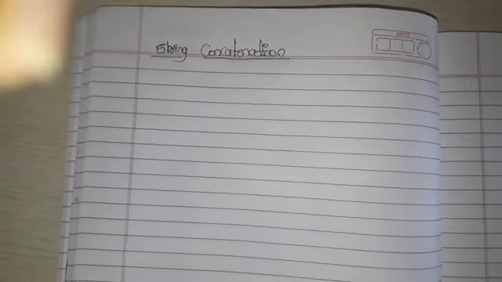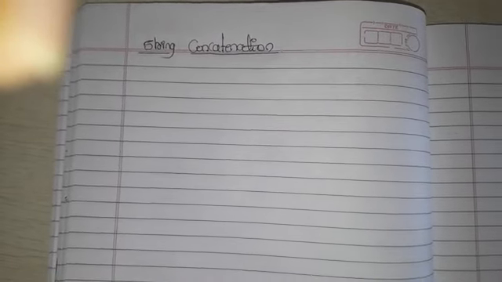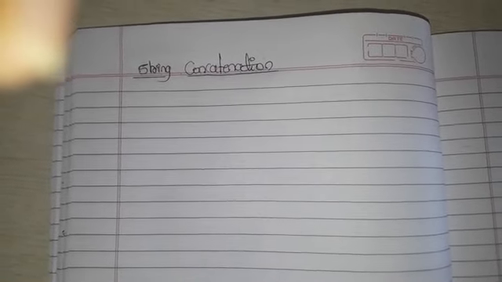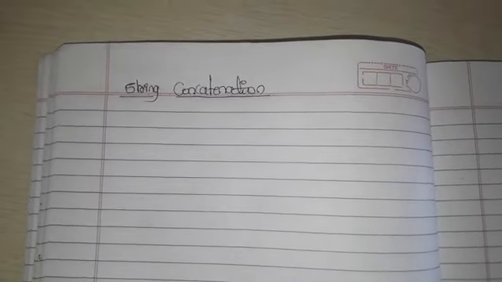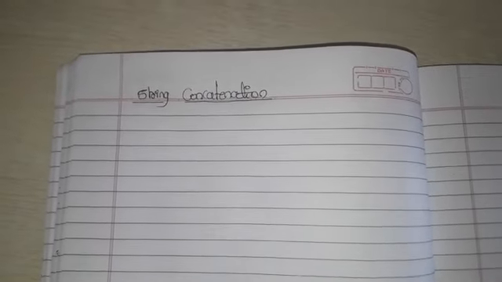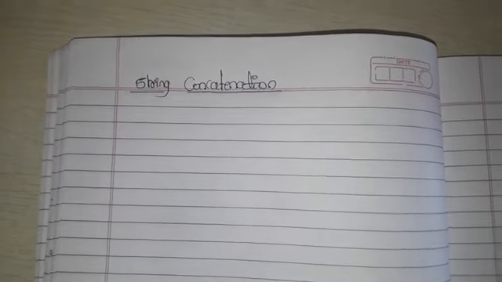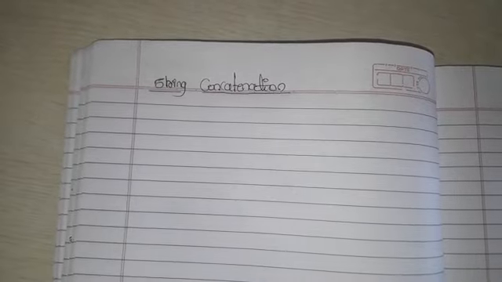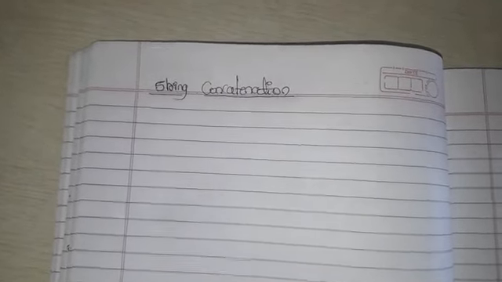Hi students, today we'll start discussing string concatenation. As I have told in the last video, we can do n number of operations on a string, like string concatenation, string comparison, copying the content of one string to another string, making the reverse of the given string, finding the length of the string. Like that we can do n number of operations, and for that we have built-in functions also.